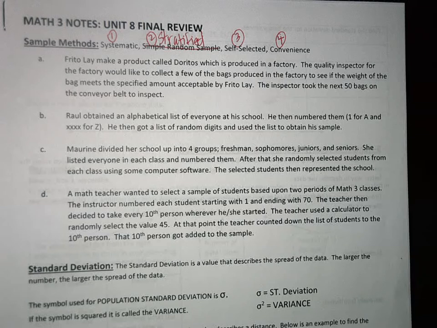So I'm going to briefly talk about these, and then we'll go through all the examples. So systematic is normally when you have a set of data and it's numbered, and then you go through and say, okay, I'm going to start with number 5 and then pick every 15th or something like that, okay? So systematic, there's a system, and normally it's like 2 steps at least, okay?